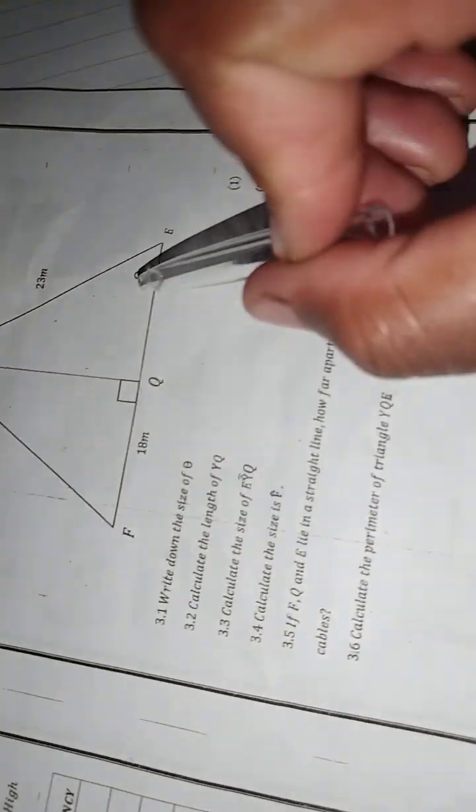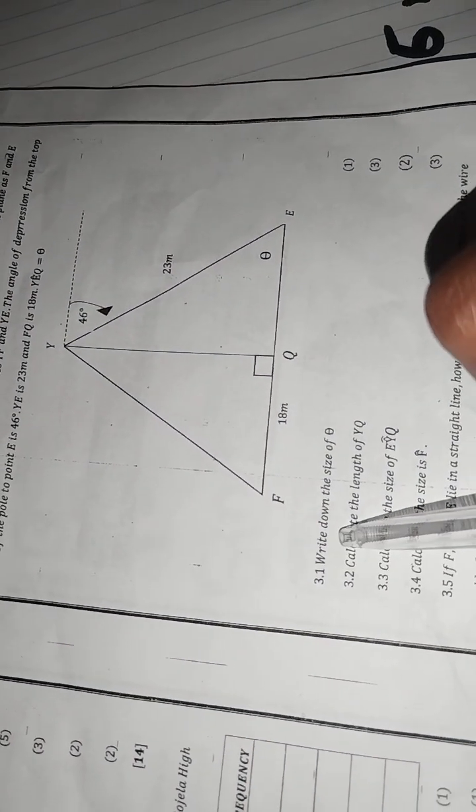Then this is what appears on the diagram. Okay, let's answer the questions. Write down the value of theta. Obviously it's alternating. Can you see that it's alternating? So this 46 is the theta here, so it is alternating. So we have answered that one. So theta is 46 degrees.